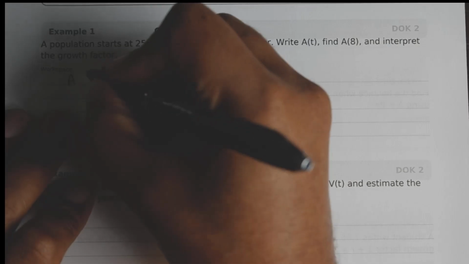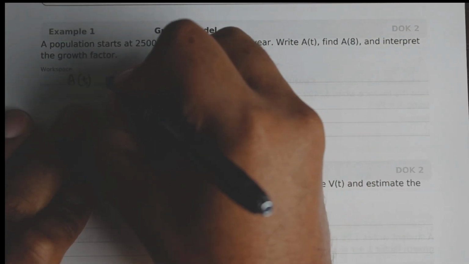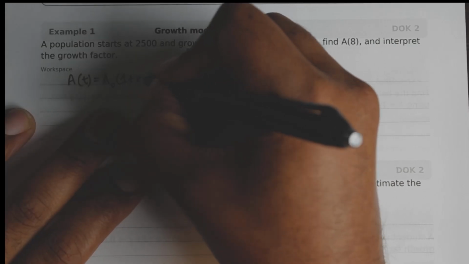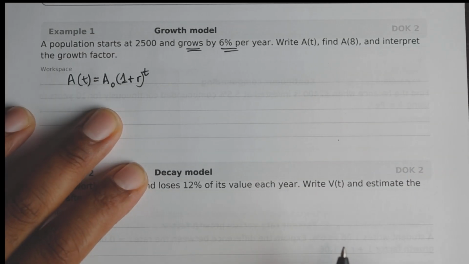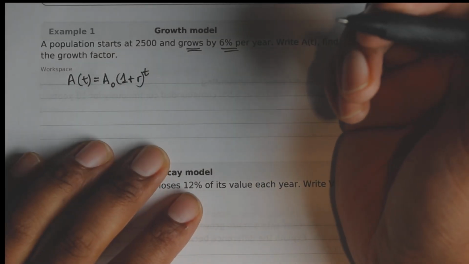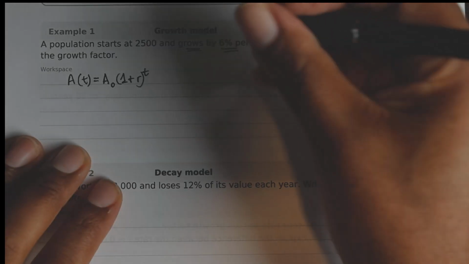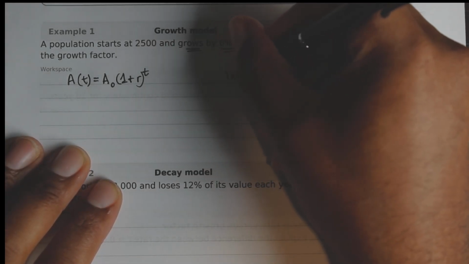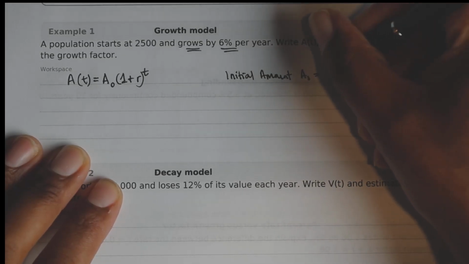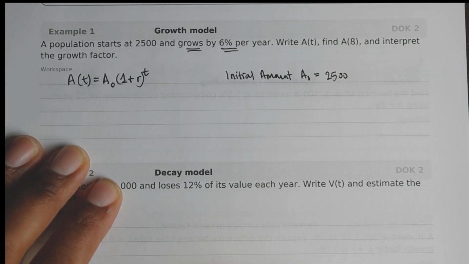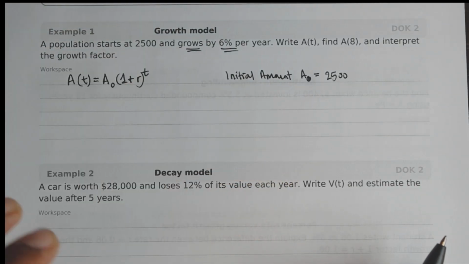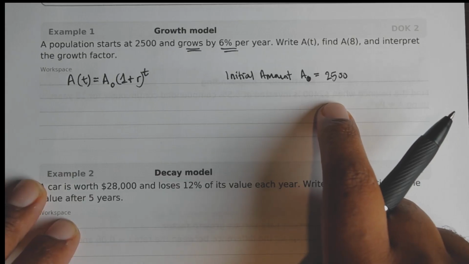So we're going to use A(t) equals A sub 0 times (1 plus r) raised to the power of t. Okay. So the initial amount is 2,500. So A sub 0 is the initial amount, right? Okay, initial amount is A sub 0. Make sure that's clear for you. So A sub 0, which is the initial amount, is 2,500.